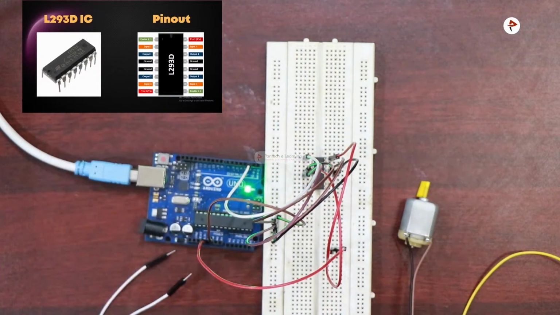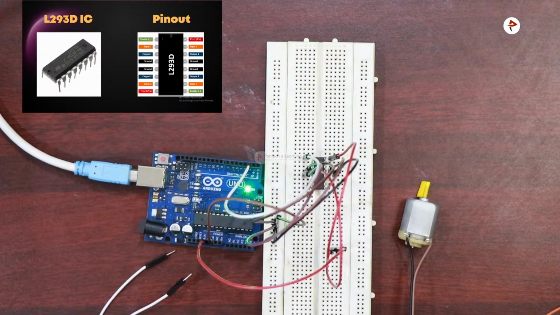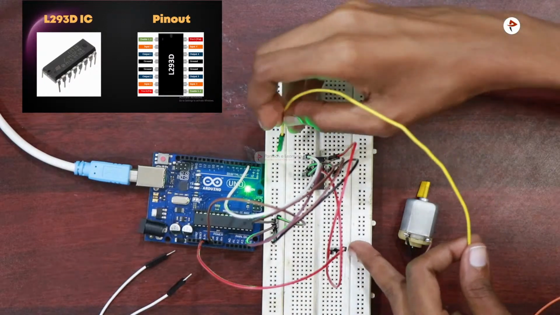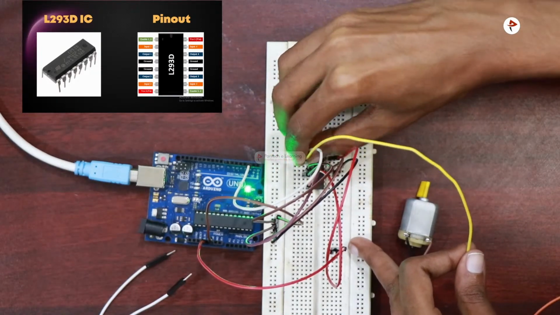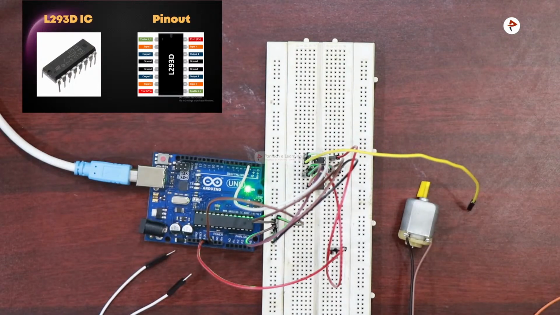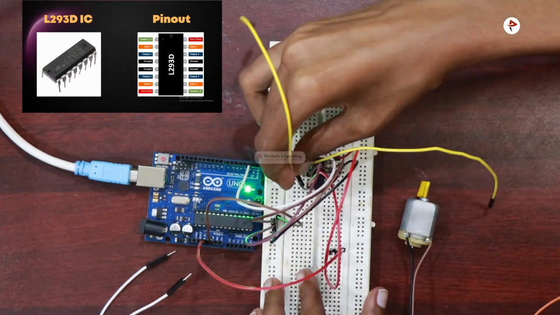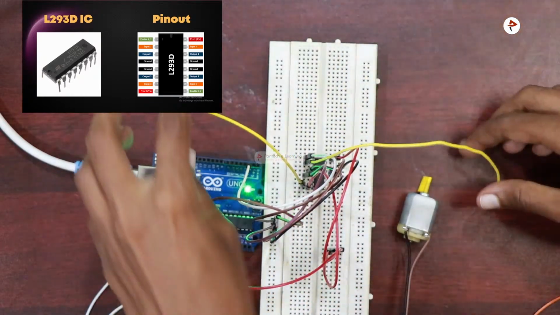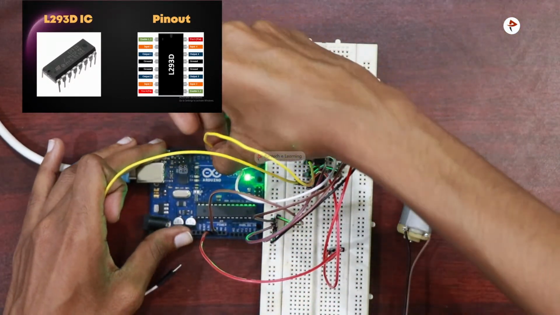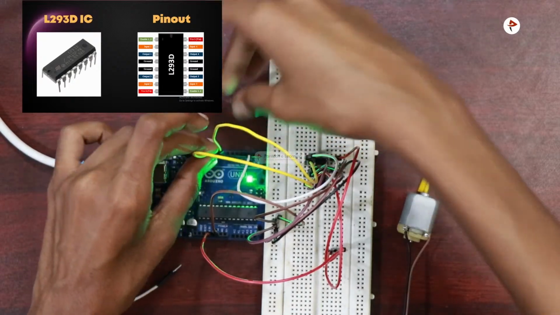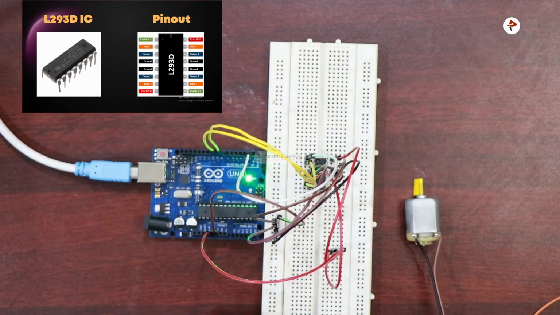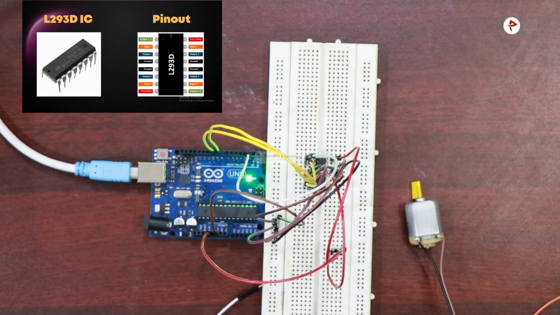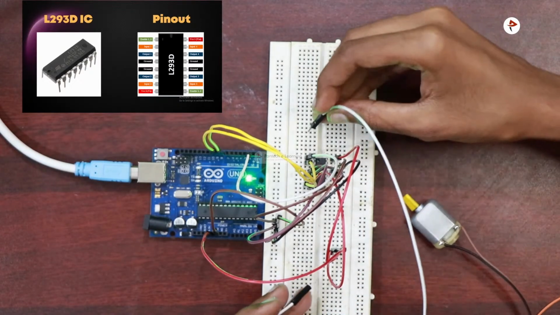Now let's give input and output. So the input pin is the second pin and the 7th pin here. So make these two. One is 8 and another one is 9, right? So now let's give the output pins. Third pin and 6th pin are the output pins. So the third pin is here.